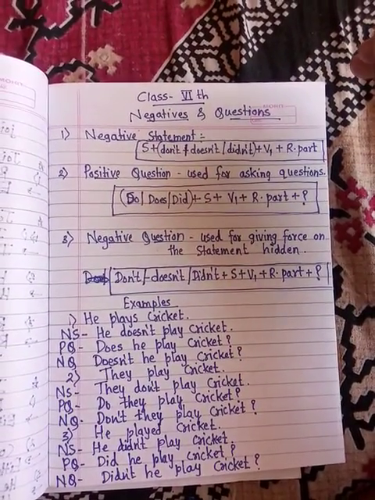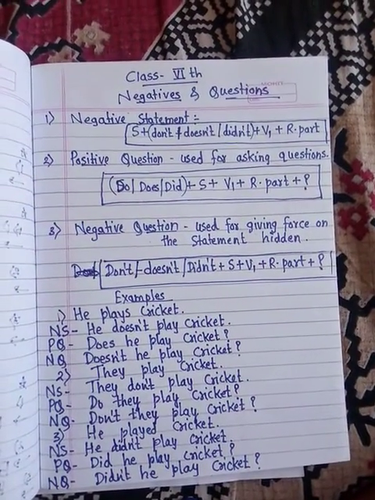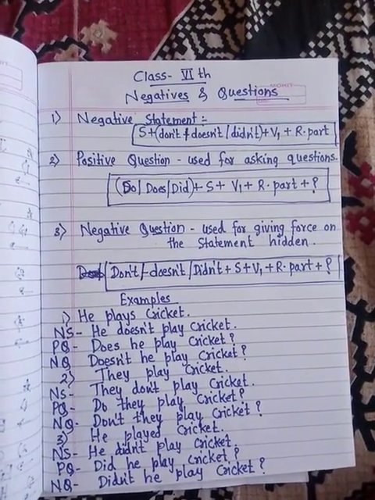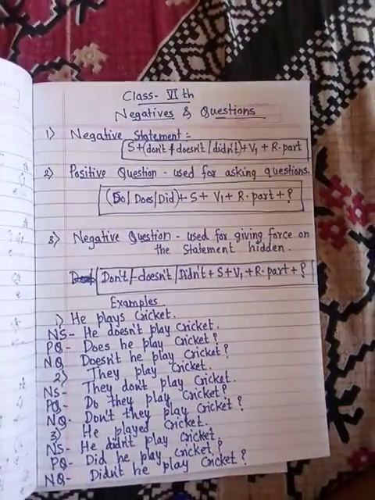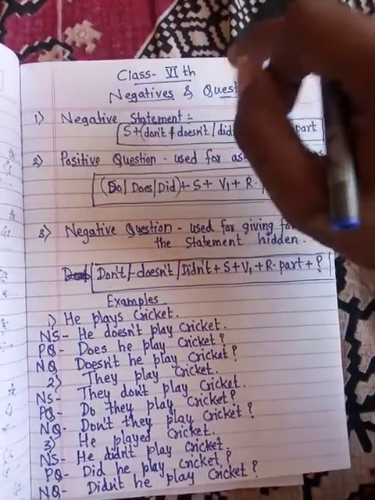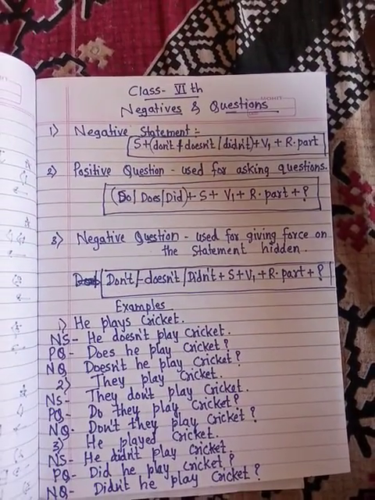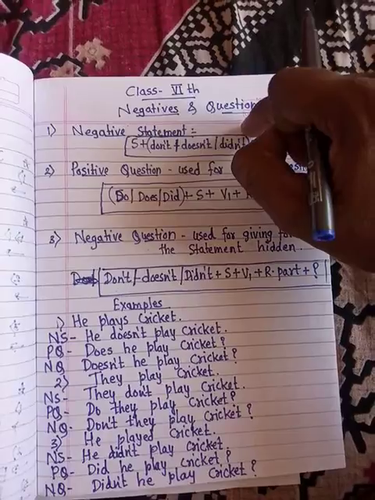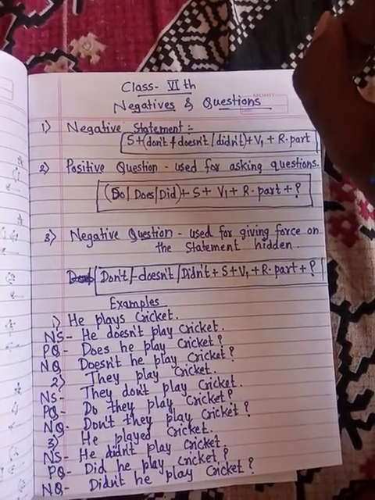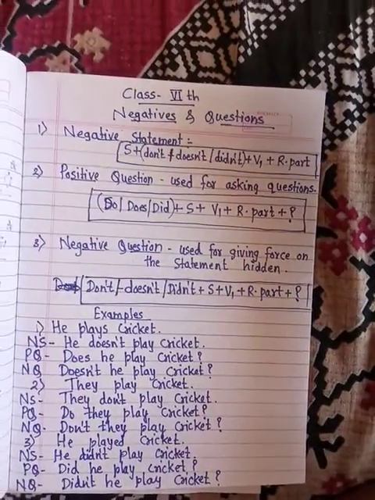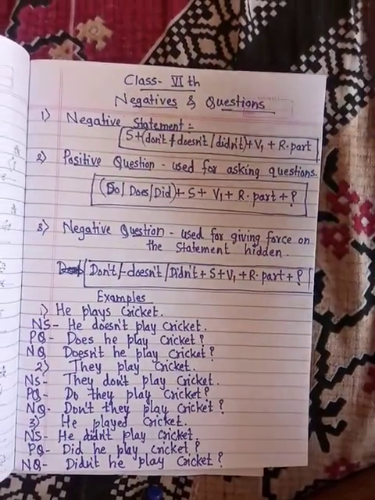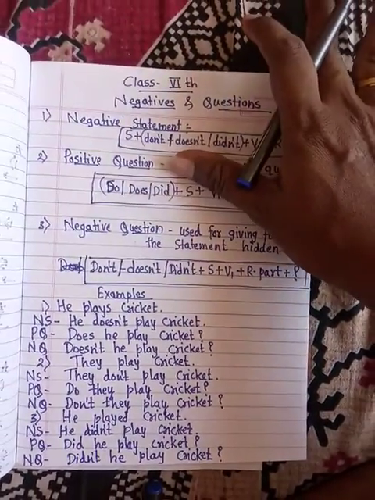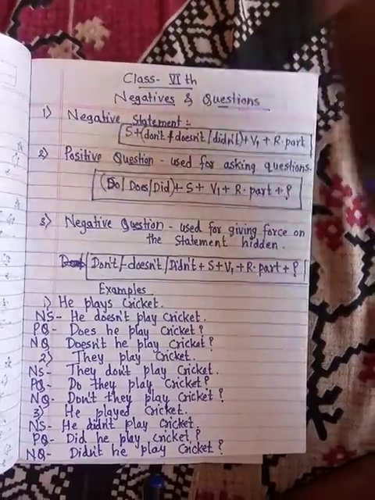I have already told you special verbs: is, am, are, was, were, have, has, had. How to prepare negatives and questions when helping verbs are present is already taught to you. So see here, when helping verbs are not present, based on the verb form, whether the verb is in first form, s or es is attached to the verb, or the verb is in second form, we'll study how to make negative, positive question, and negative question.